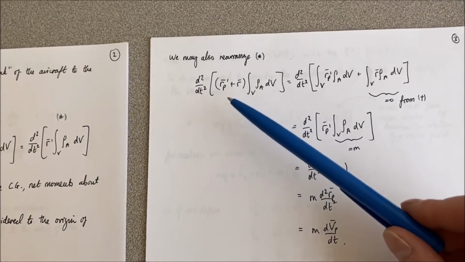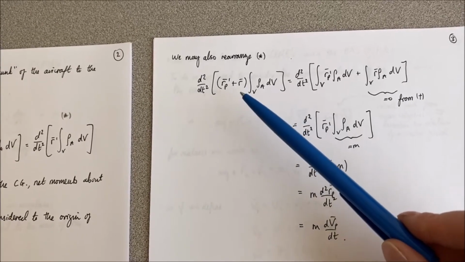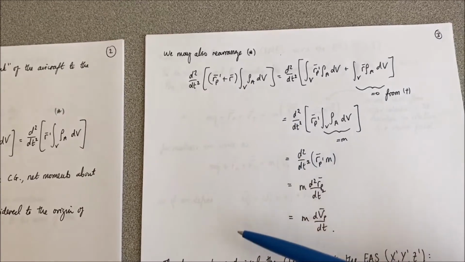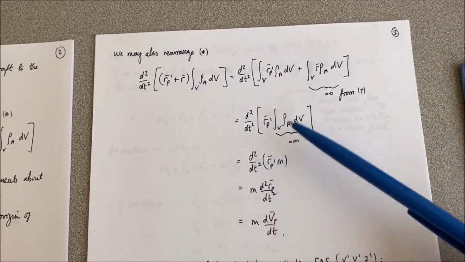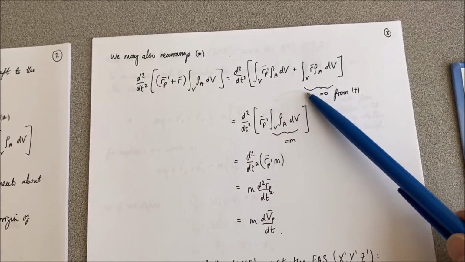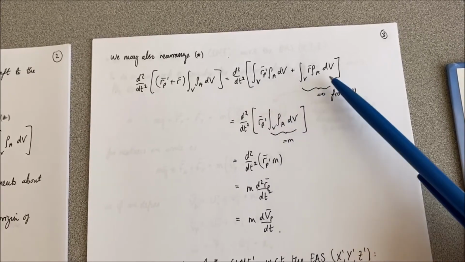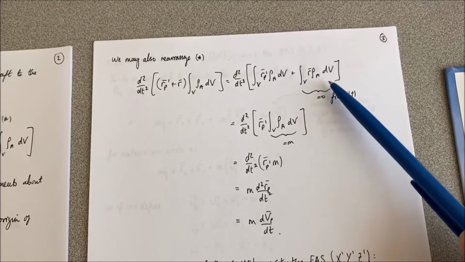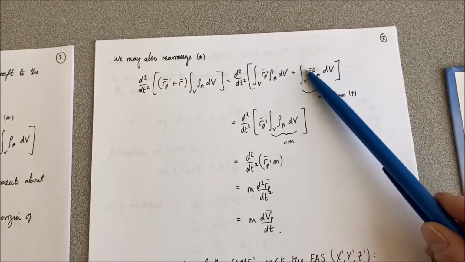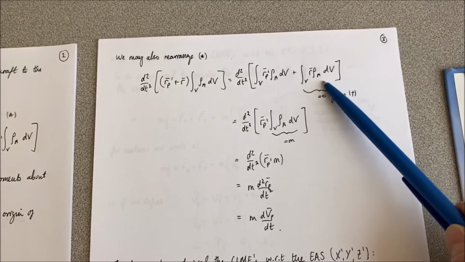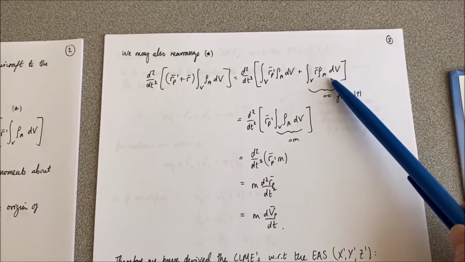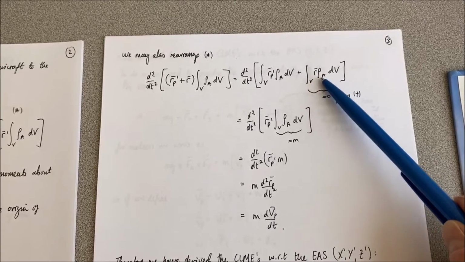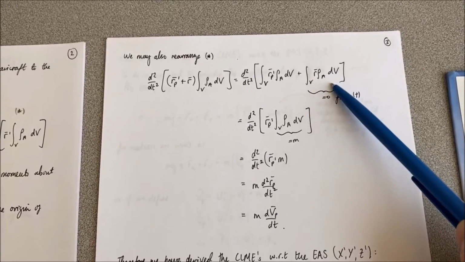And then again, we can split this up into two separate integrals, like we did just now for the other part of the equation, to leave the sum of these two integrals. And then we already know that this is equal to 0 from our assumption that the net moments about the center of gravity are 0, right? So again, this is the moment arm, this is the mass, and we're assuming that's 0.